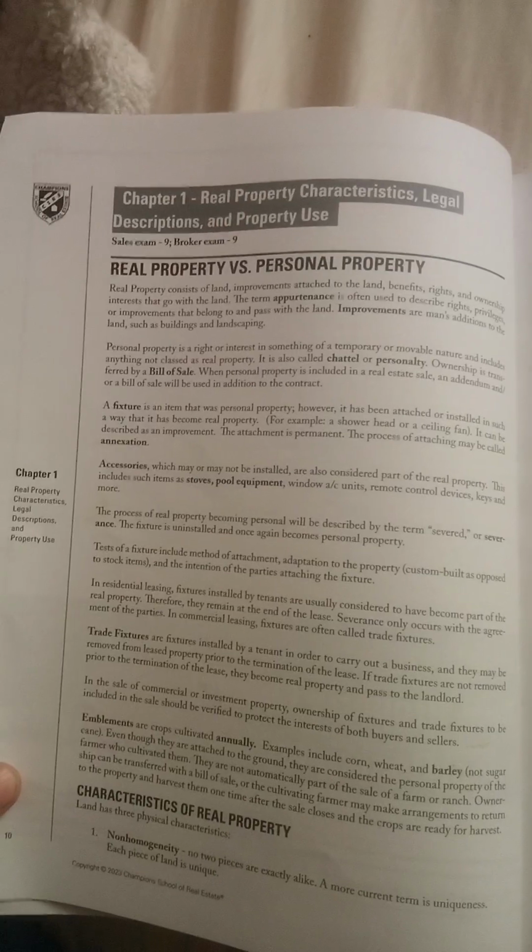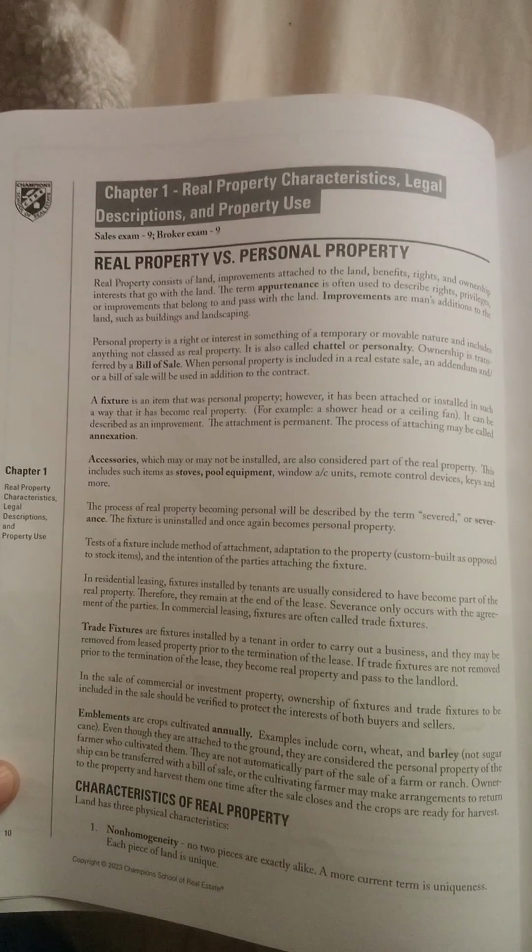Real Estate Exam Prep, Chapter 1. Real property versus personal property.